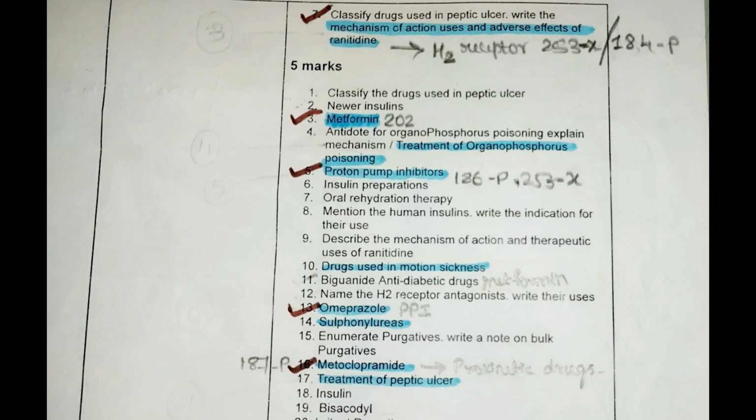10th one, drugs used in motion sickness. 11th one, biguanide anti-diabetic drugs. 12th one, name the H2 receptor antagonists. Write their uses. 13th one, omeprazole. 14th one, sulfonylureas. 15th one, enumerate purgatives.